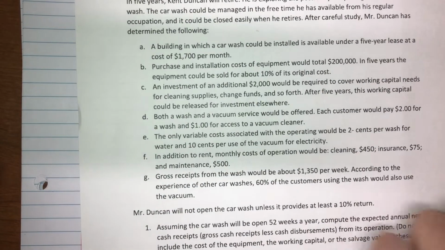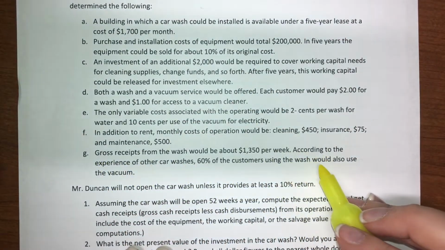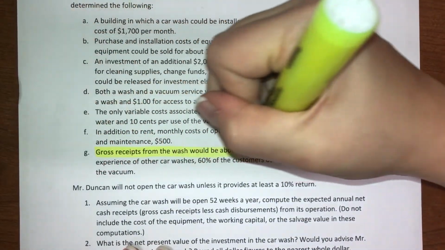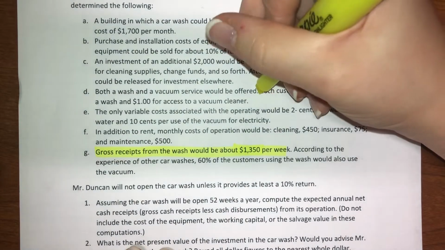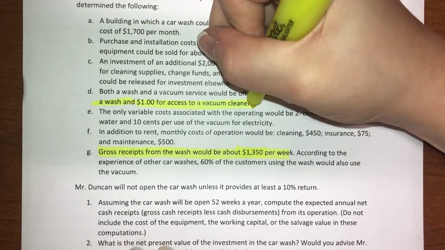We are given this information: gross receipts from the wash would be about $1,350 per week. So that's something we want to know. And then we know that each customer will pay $2 for a wash and $1 for access to a vacuum cleaner.